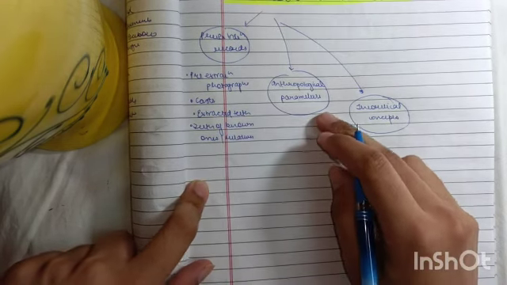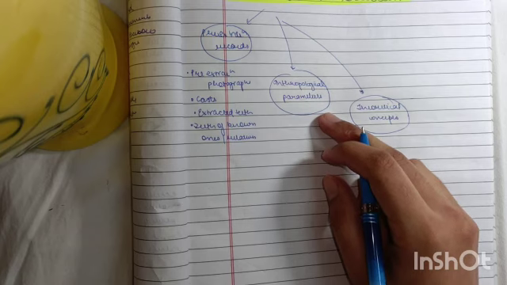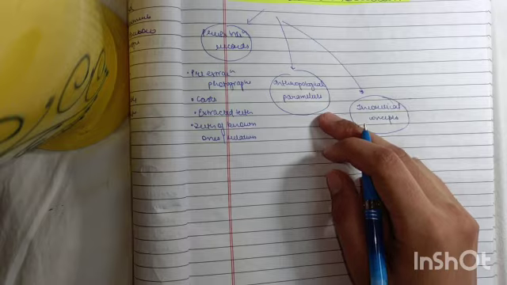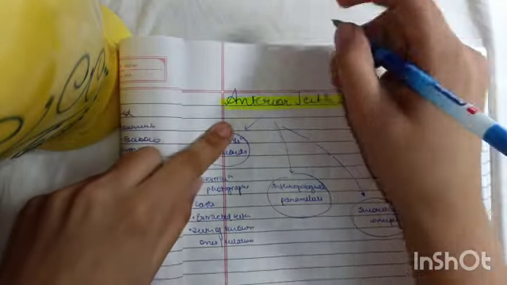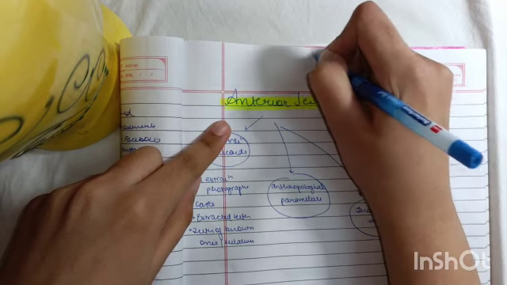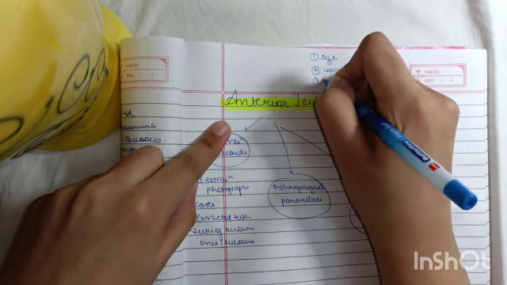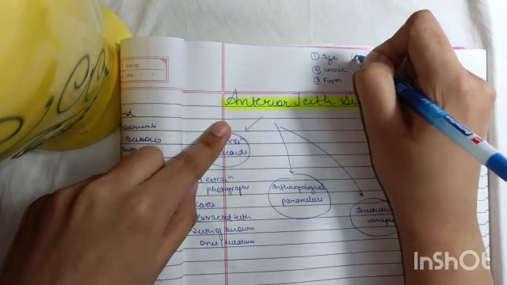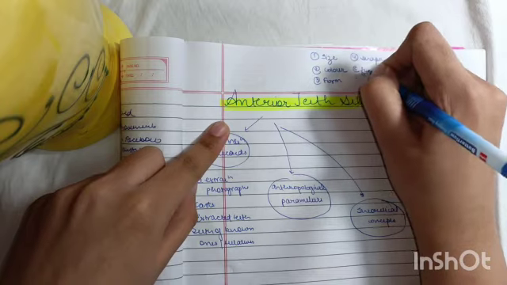Alright, now anthropological parameters. Anthropological parameters are basically certain mathematical formulas that derive the size of the tooth. One more thing to remember: in anterior teeth selection, you refer to parameters such as size, color, form, shape. Okay. Last priority is functional efficiency.